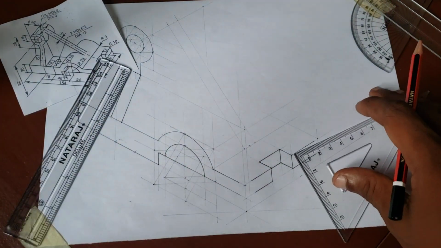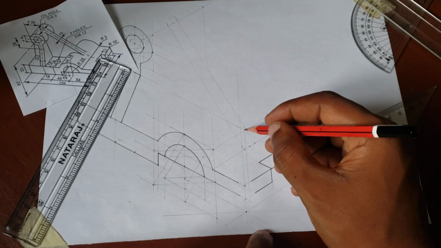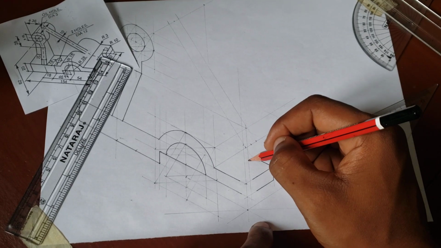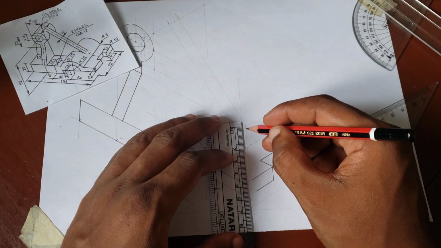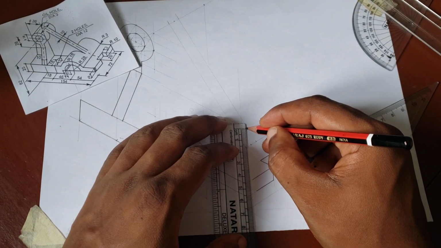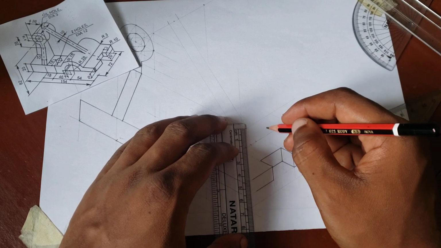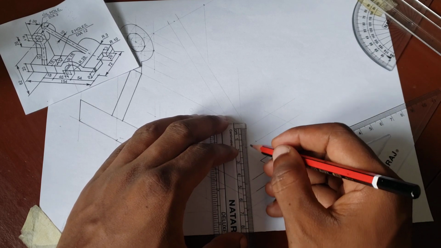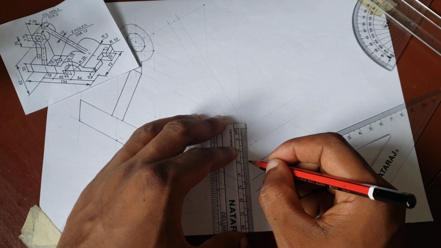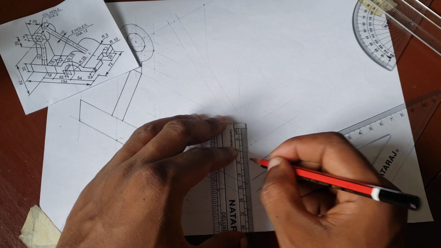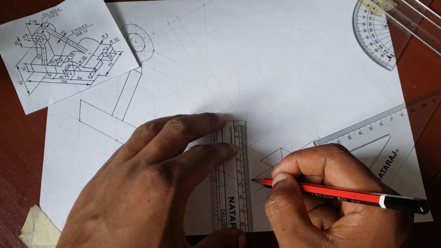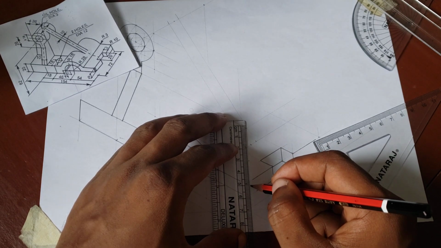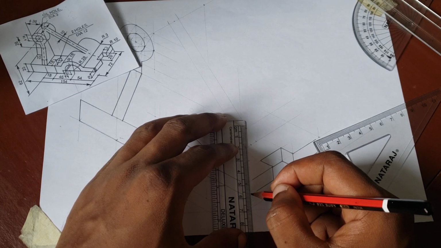Okay, then I need to measure the distance of 28 two times, 2.8, 2.8.